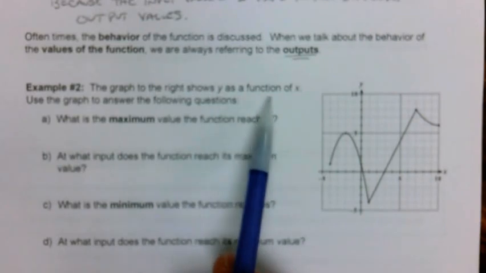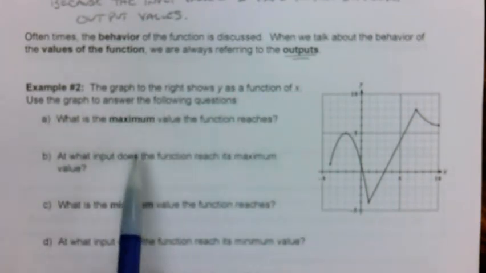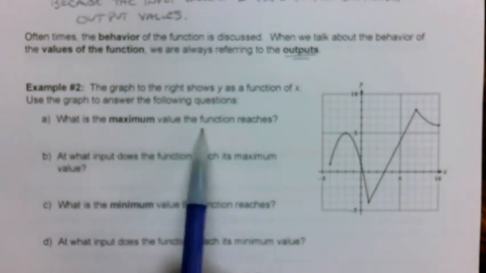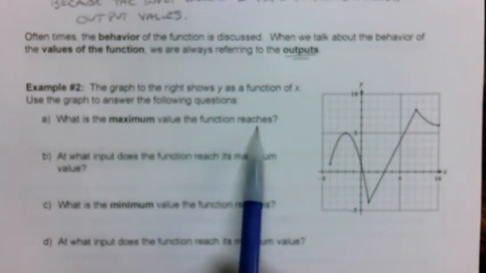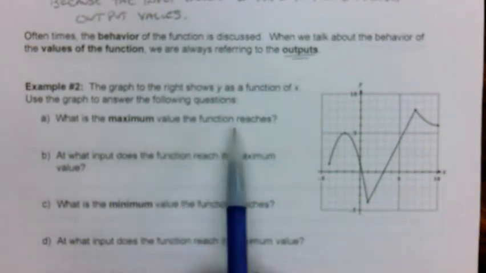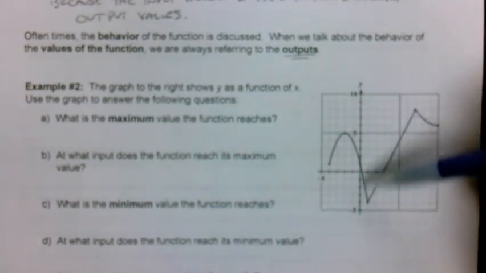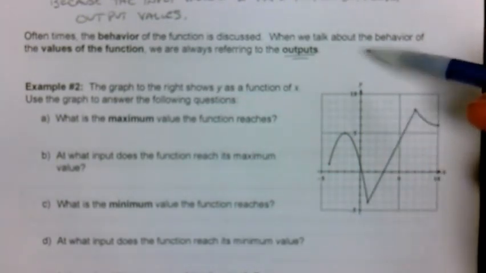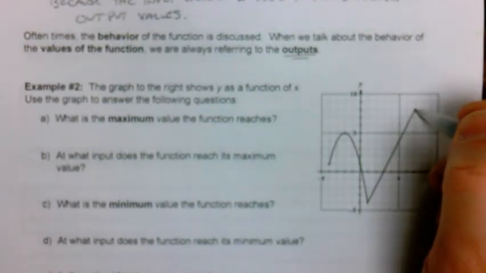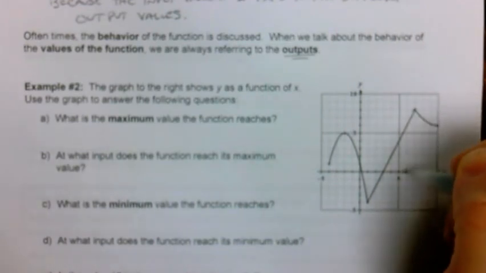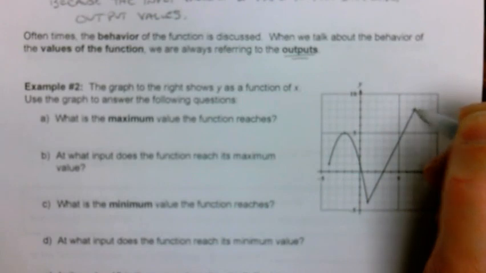In this example, the graph shows that y is a function of x. Use the graph to answer the following questions. What is the maximum value that the function reaches? Maximum means the highest, so if we're talking about the maximum value, we want to know what's the highest output. So we're looking for the highest y value. Remember that your y-axis runs vertically right here, and so we're looking for the point that's highest up on this graph, which we can see is right here. This point is found at (7, 8).